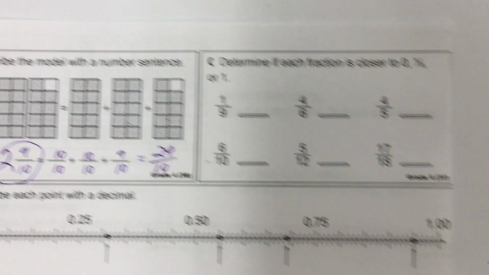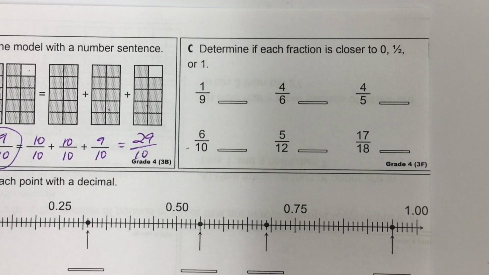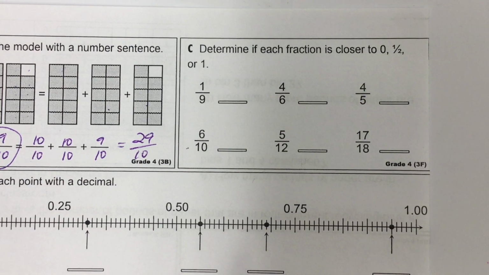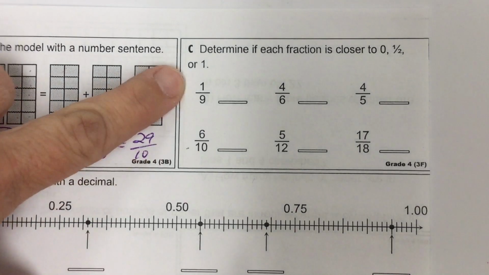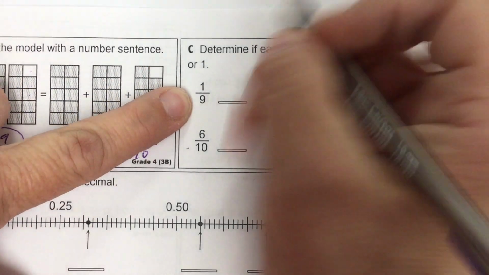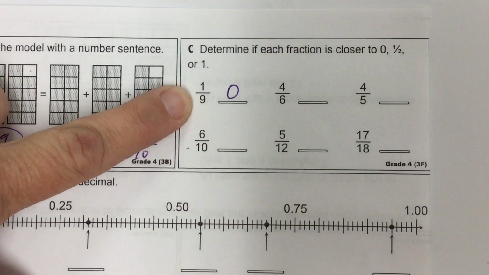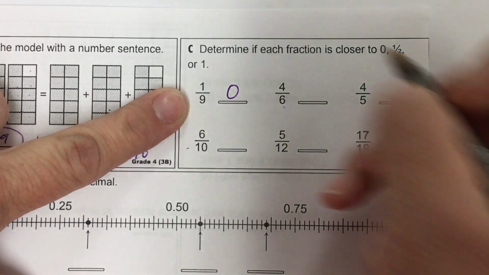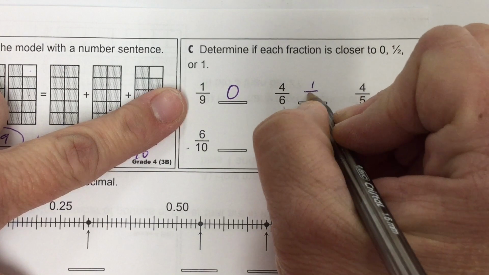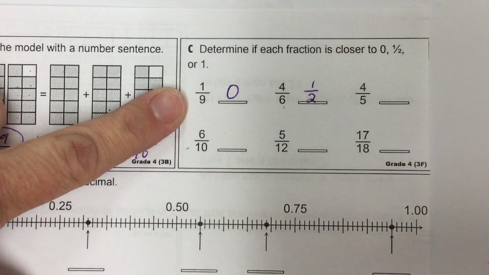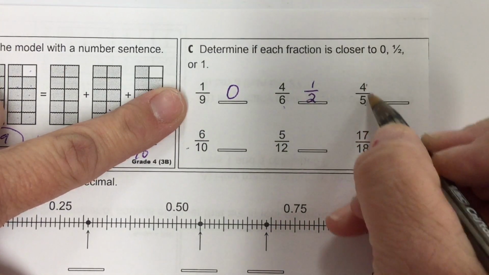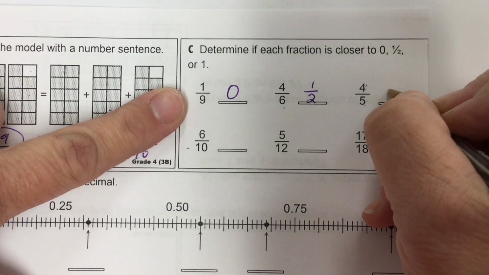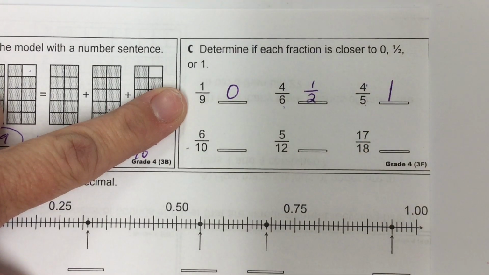All right. C says determine if each fraction is closer to 0, 1/2, or 1 whole. All right, so 1 over 9. 1 is closer to 0, so that would be closer to 0. 4 over 6. Half of 6 is 3, so I would say 4/6 is closer to 1/2. 4 over 5. 4 is very close to 5, so I would say 4/5 is close to 1 whole.